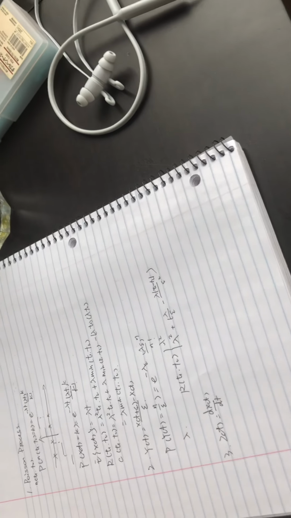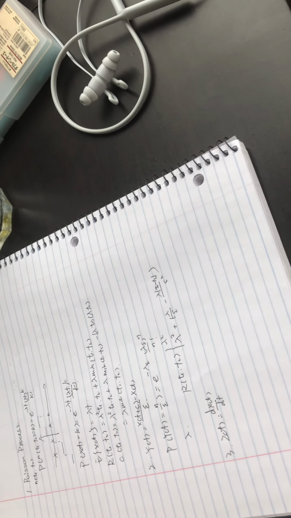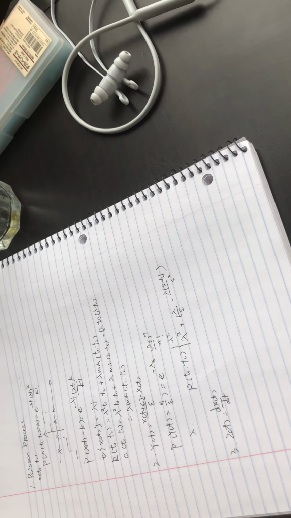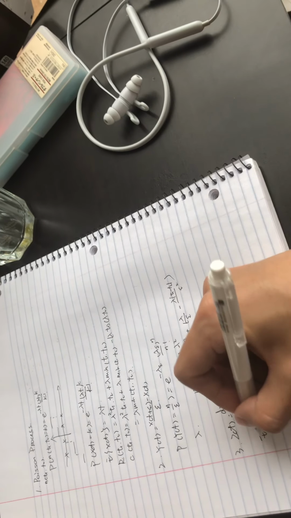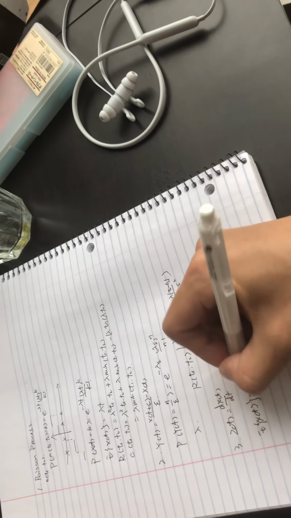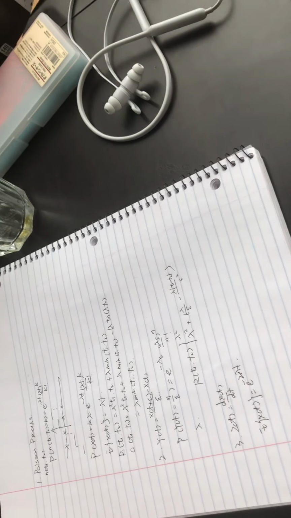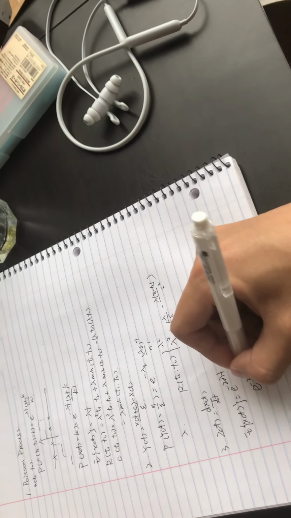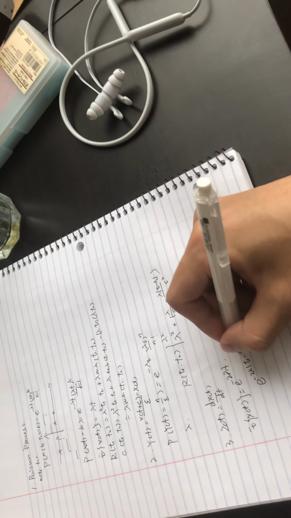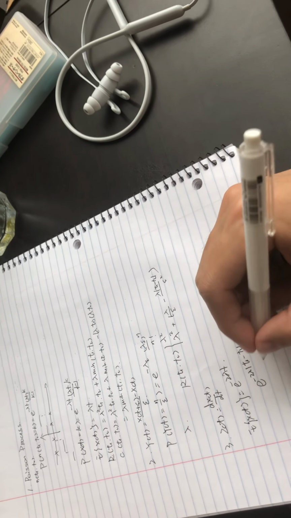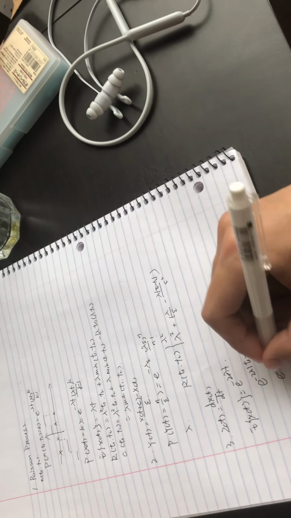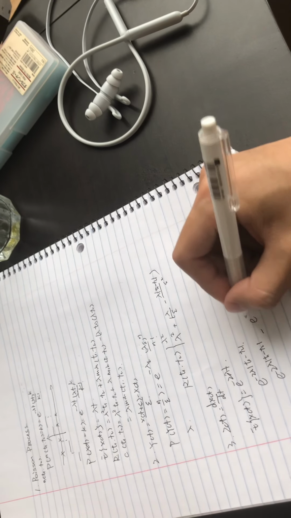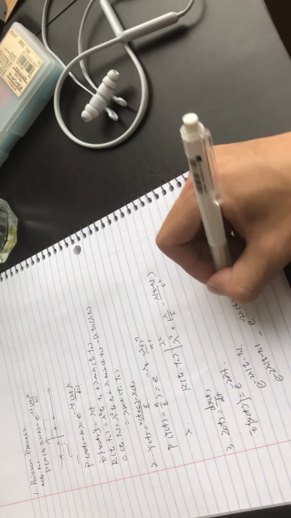For the mean, the expectation of x(t) equals e^(-2 lambda t). This is what I have, and then the autocorrelation and the autocovariance.